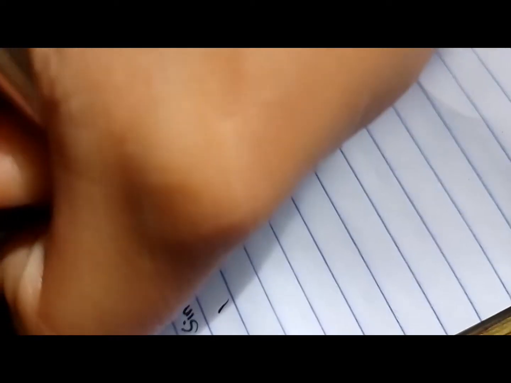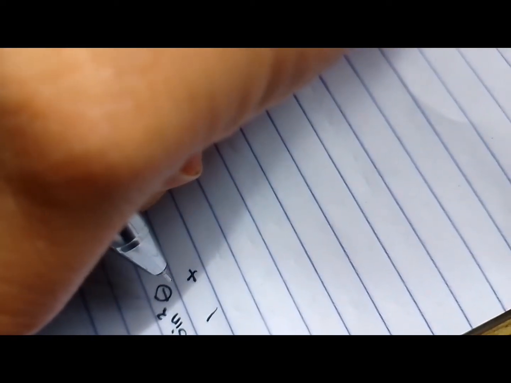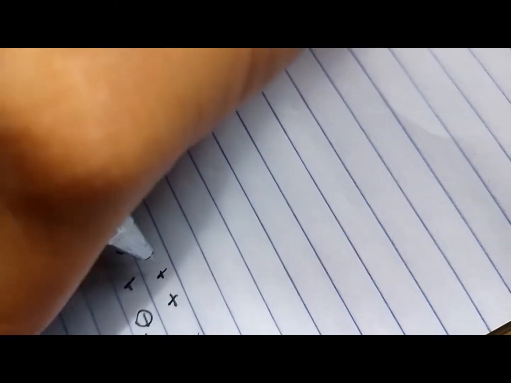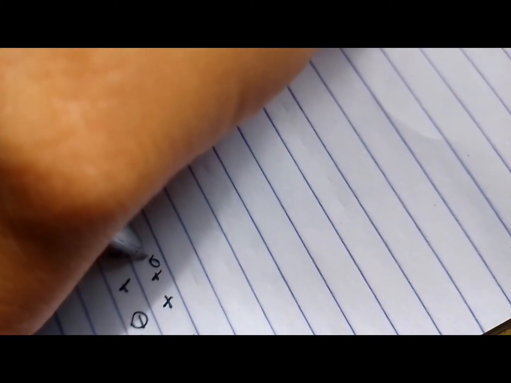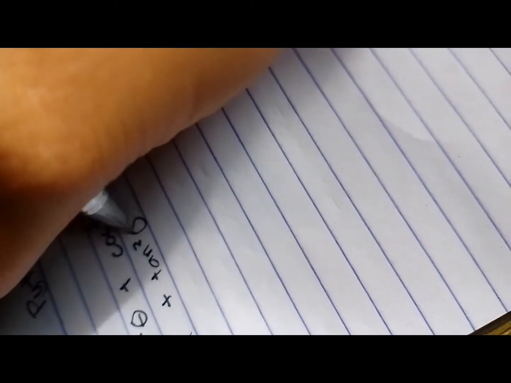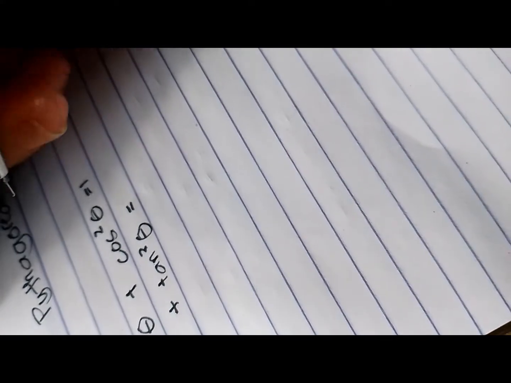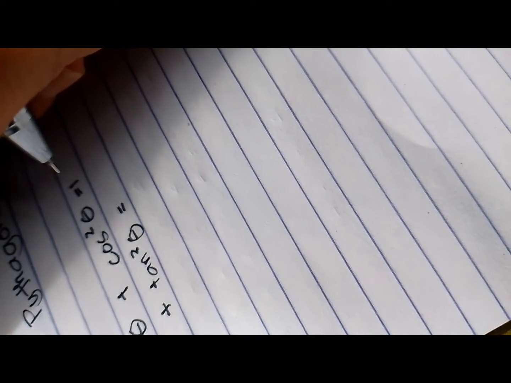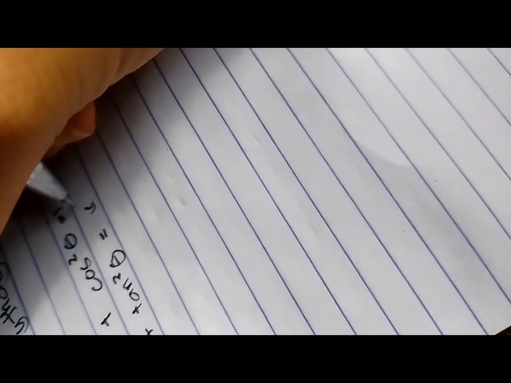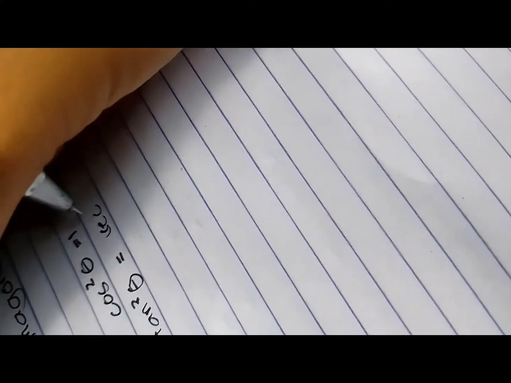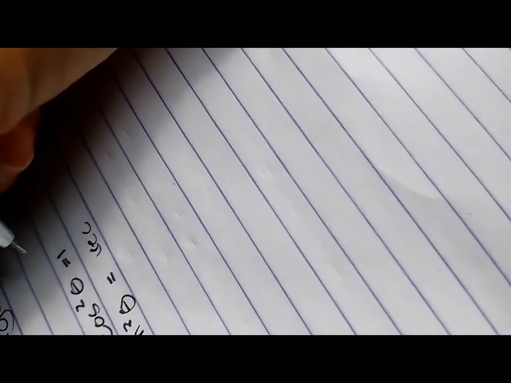1 plus tangent squared theta is equal to secant squared theta.